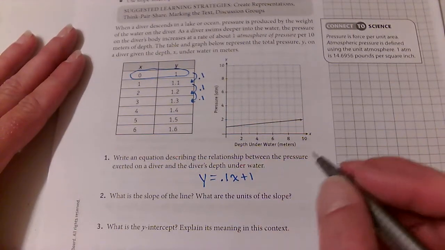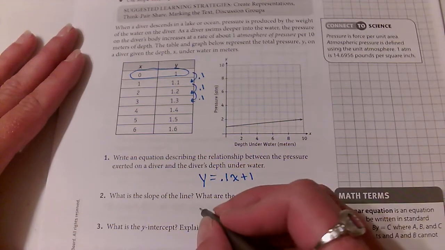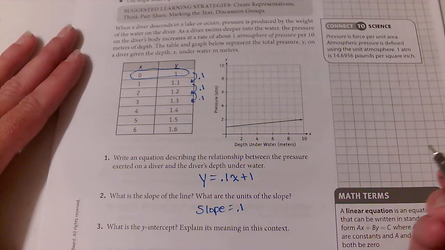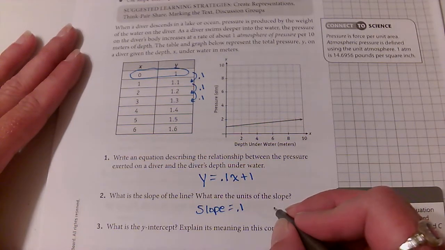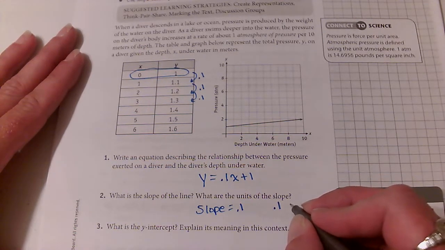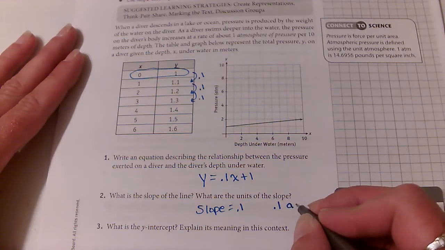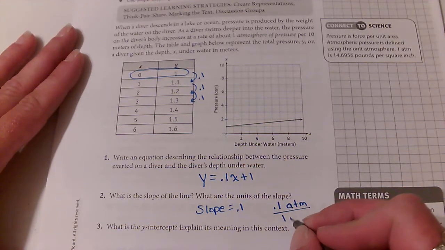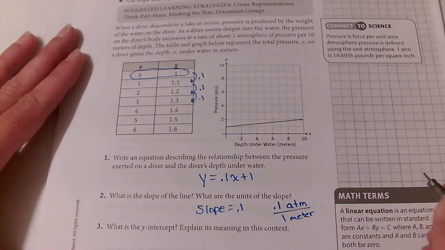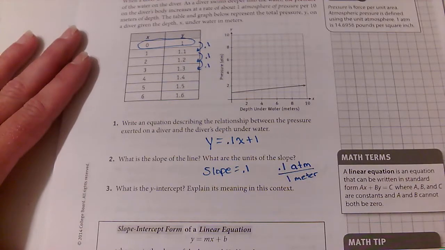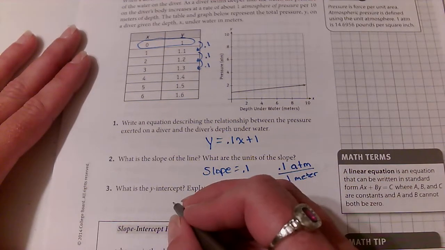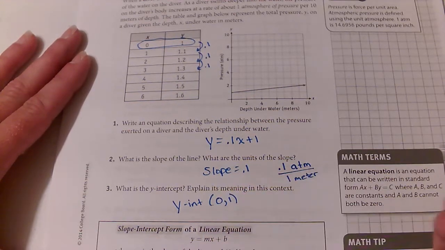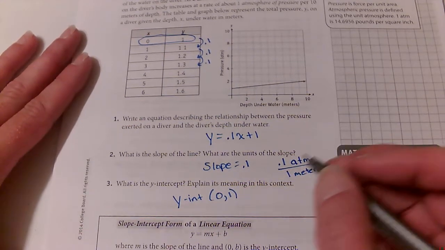And the slope of the line was 0.1. Now what does that mean? Well, it was 0.1 atm, atmospheric pressure, per 1 meter. What is the y-intercept? Well, the y-intercept was the 1. What does that mean in context?